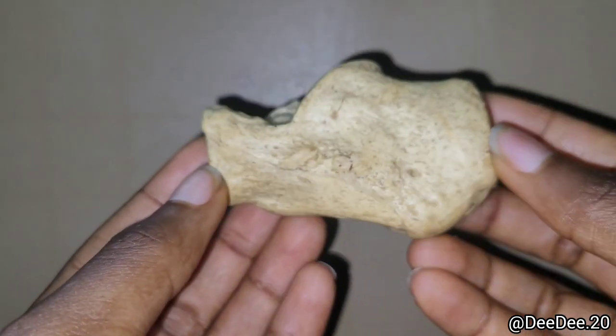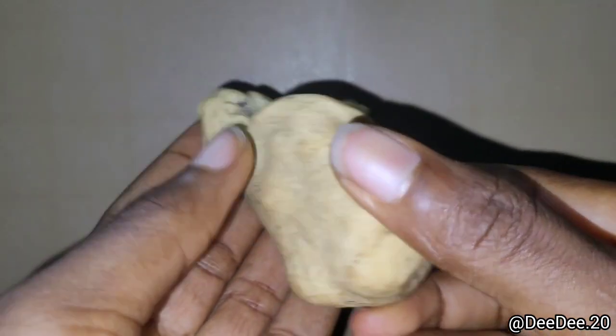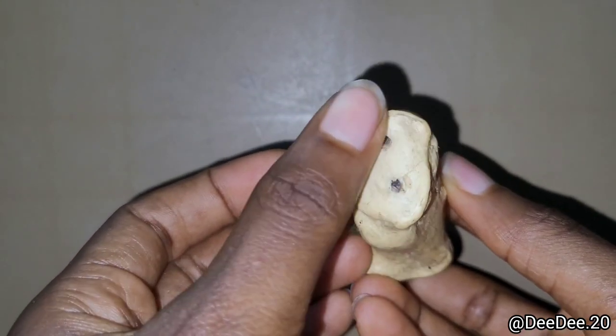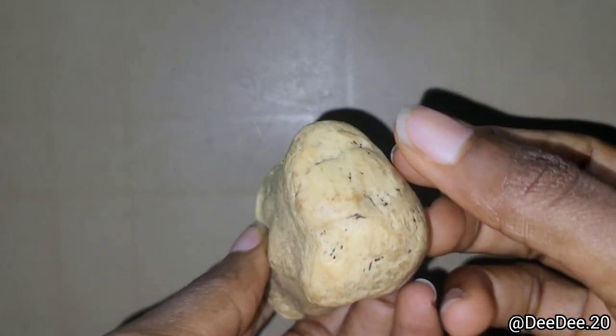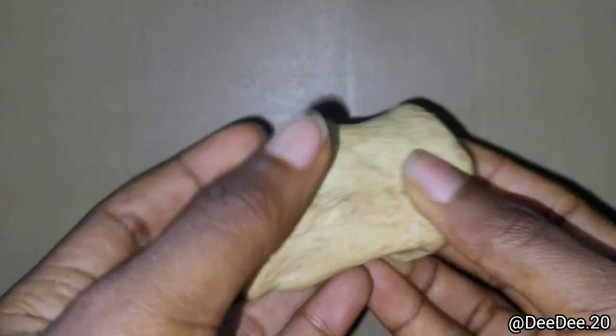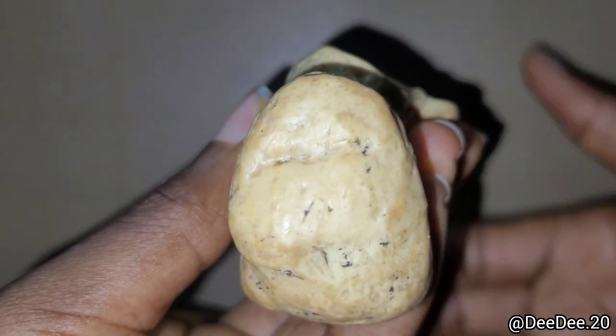Side determination of the calcaneus bone. To determine which side this calcaneus bone is, whether it is for the left or for the right, we use the following features. The anterior surface is small and the posterior surface is large. So you can tell the difference between the two. This is small and this is large, right? So this is my posterior, this is my anterior. Posterior is large, anterior is small.